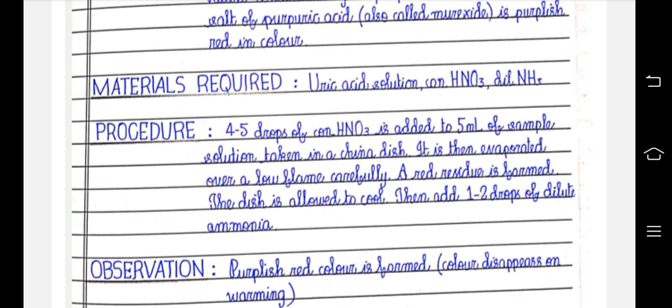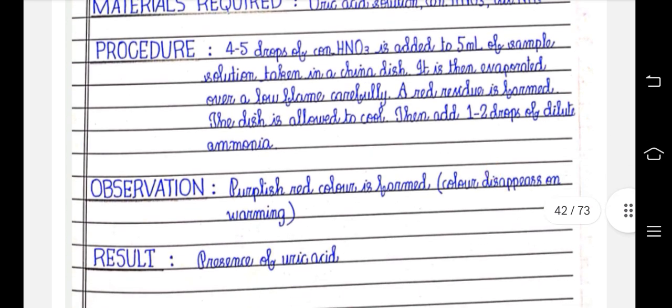4 to 5 drops of concentrated nitric acid is added to 5 ml of sample solution taken in a china dish. It is then evaporated over a low flame carefully. Red precipitate is formed. The dish is allowed to cool. Then add 1 to 2 drops of dilute ammonia. Purplish red color is formed. Color disappears on warming. This is a very simple test, the murexide test.